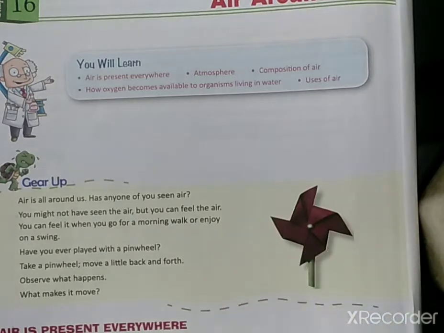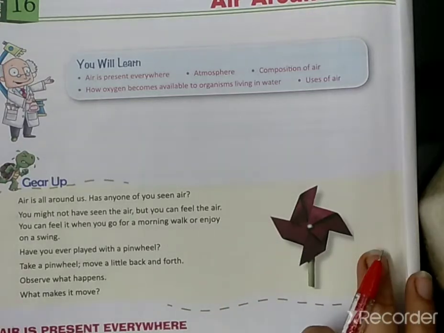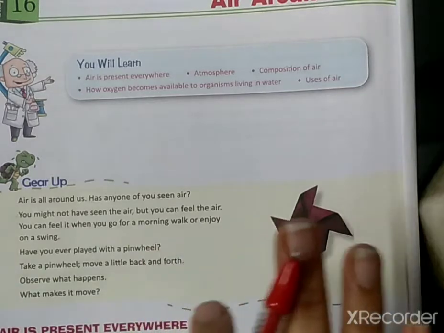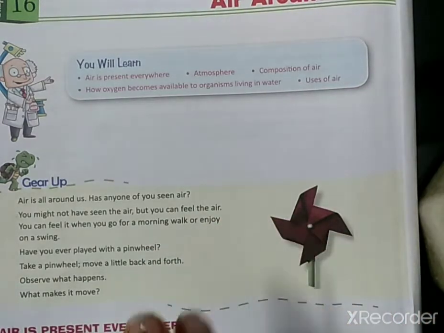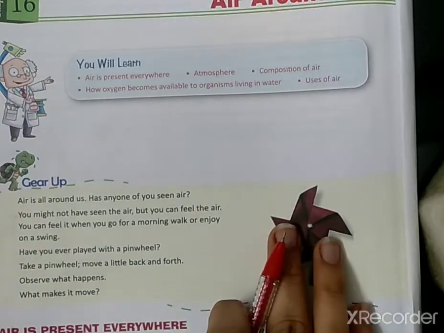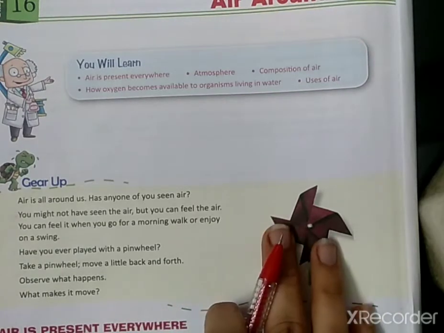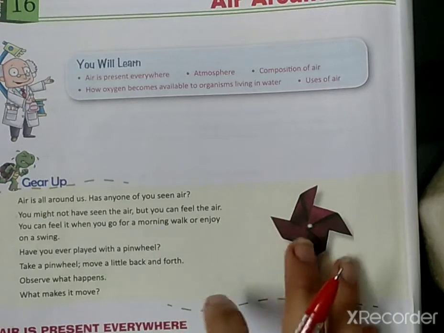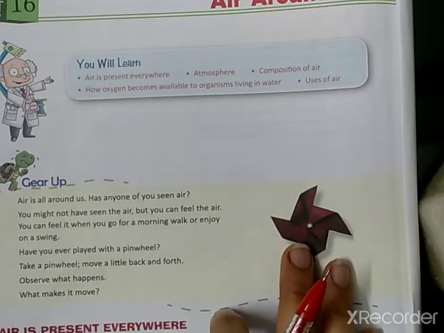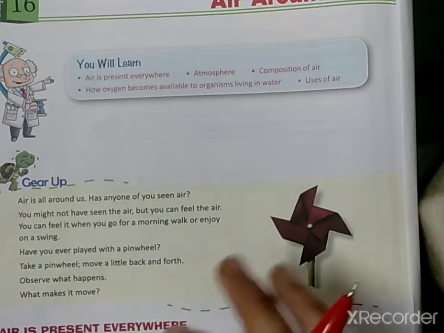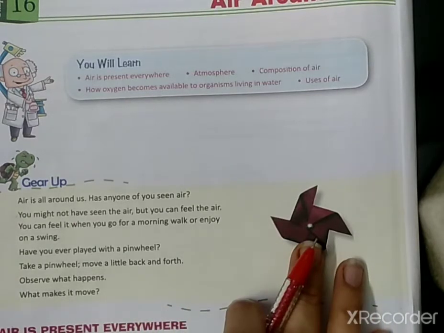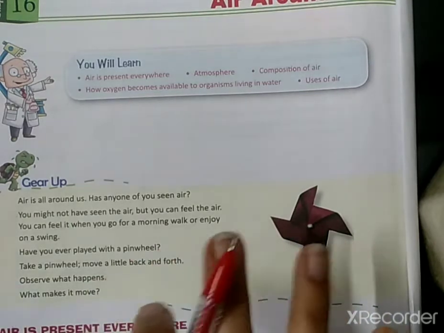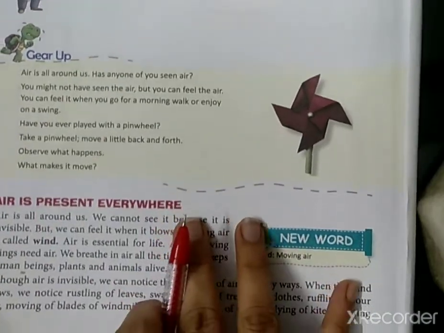So the answer to all these riddles is air. I want you to do one activity. Hold your hand in front of your mouth. Breathe in deeply and breathe out towards your finger. What do you feel? You can feel the air, right? What makes your fingers feel hot? Air, definitely air. So air is present everywhere.